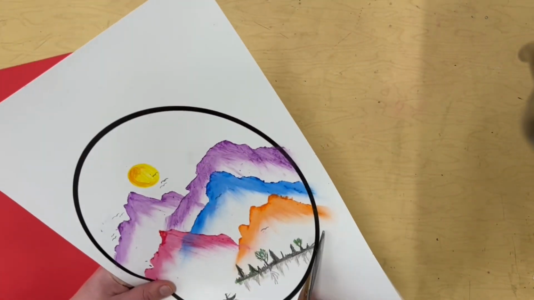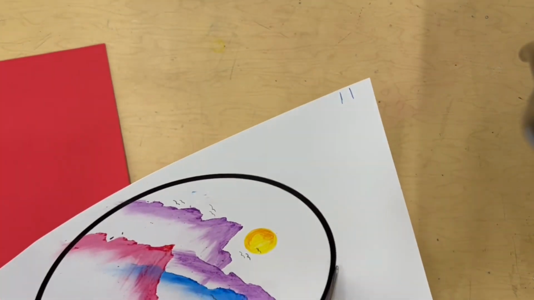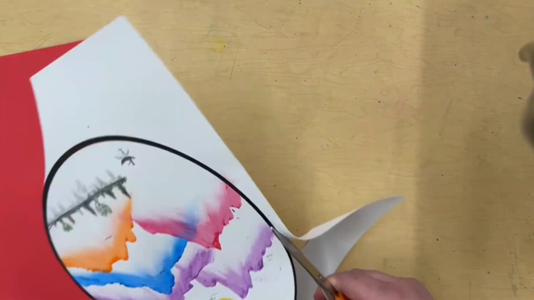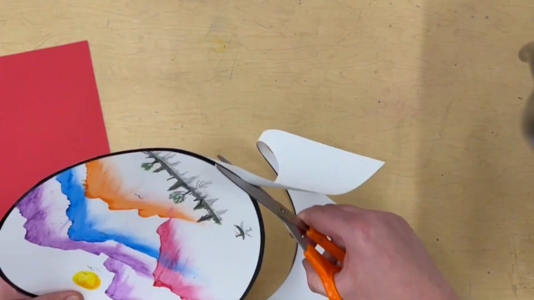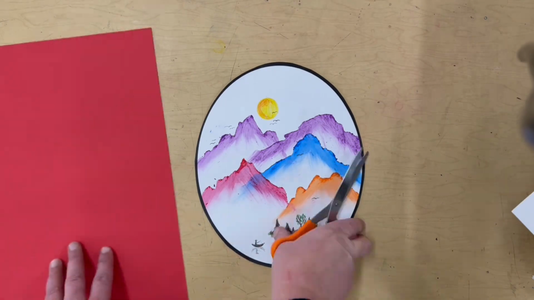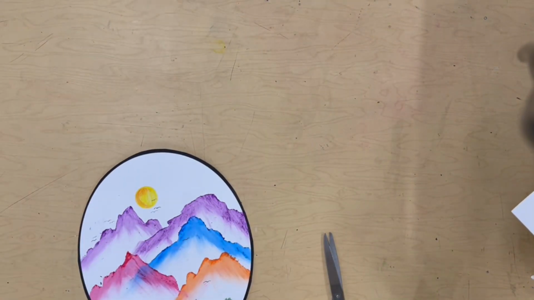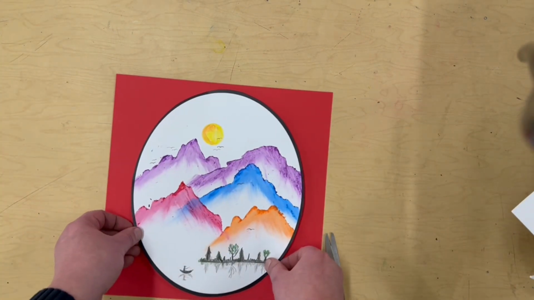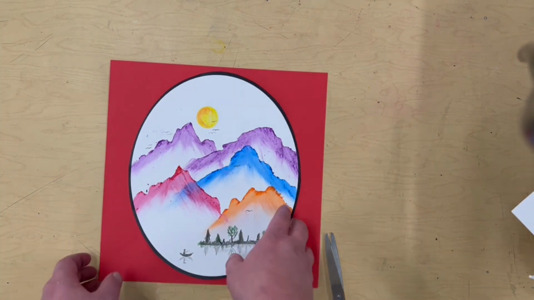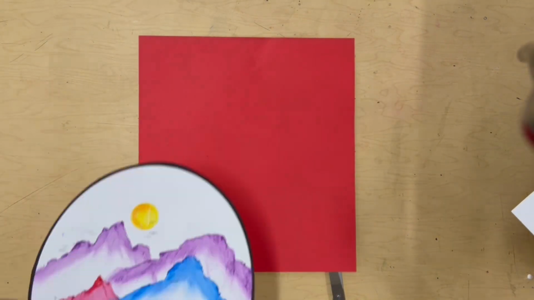Now, if you did make your design on a circle or oval like I did, it's kind of nice. I could cut it out and put it on a different piece of paper. If you didn't, that's fine. We don't have to do that. I just think that it frames the paper nicely, makes it look nice if it's in some kind of shape like this. And sometimes it's fun to have drawings that are in different shapes. So if you did this, you can cut it out and glue it to another piece of paper.